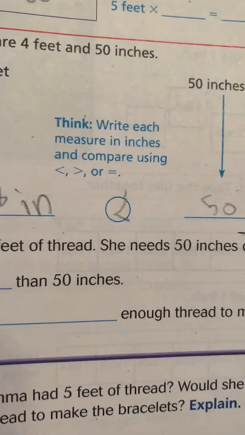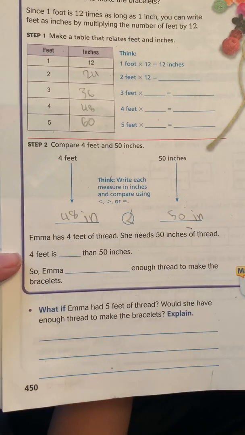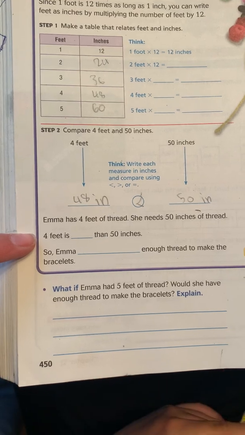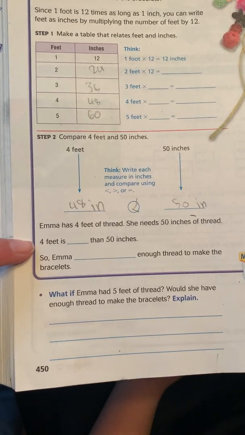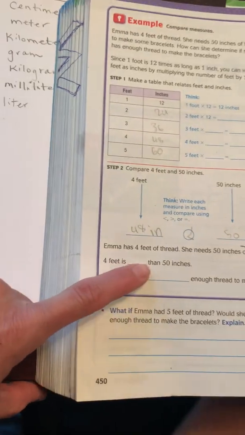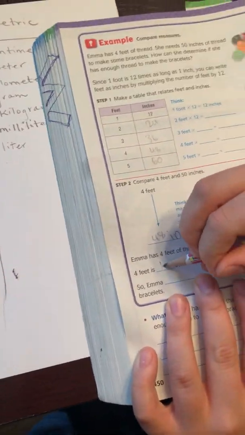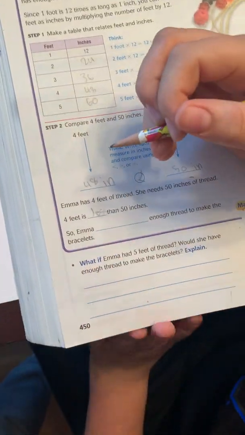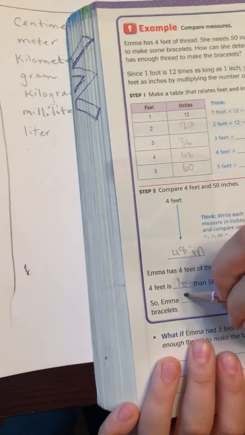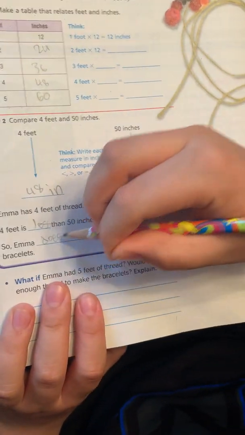That's correct. So Emma has 4 feet of thread. She needs 50 inches of thread. 4 feet is less than 50 inches. So Emma does not have enough. Go ahead and fill that in.